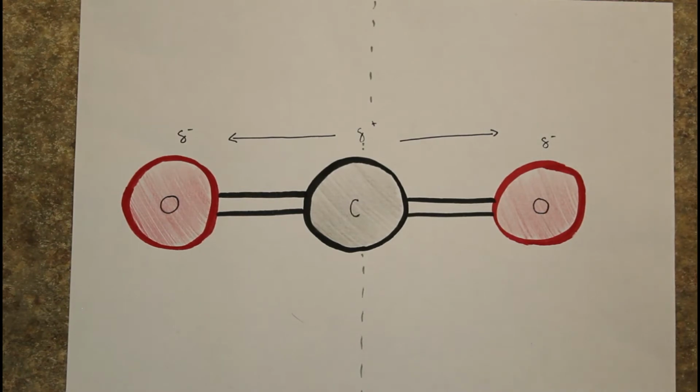Think of it like a game of tug-of-war. If both teams are equally matched, the rope doesn't move anywhere. That's like a nonpolar molecule. A polar molecule would be like me playing tug-of-war with my small dog.